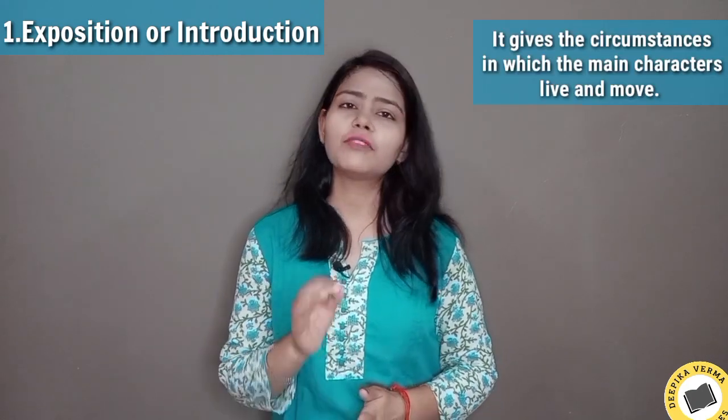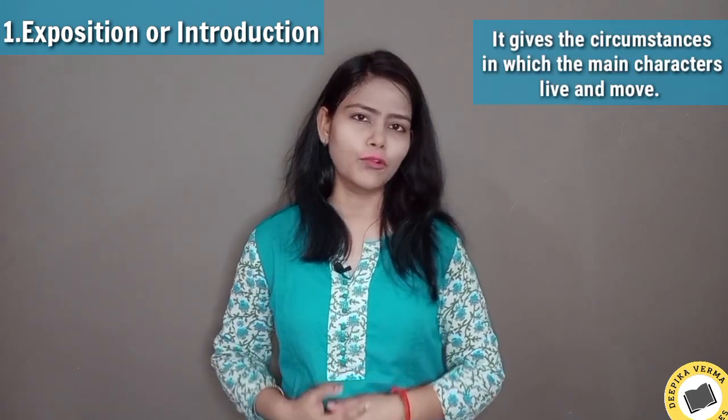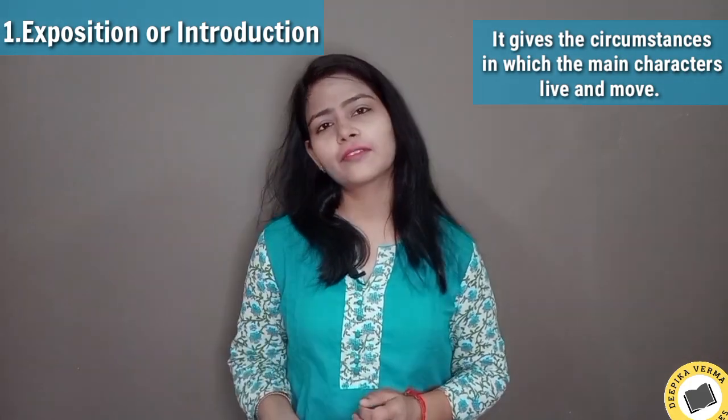First is exposition. This is also called the introduction. It gives the circumstances in which the main characters live and move. It gives their social character, likes and dislikes etc. So इसमें background information दी जाती है character और बाकी चीज़ों की.